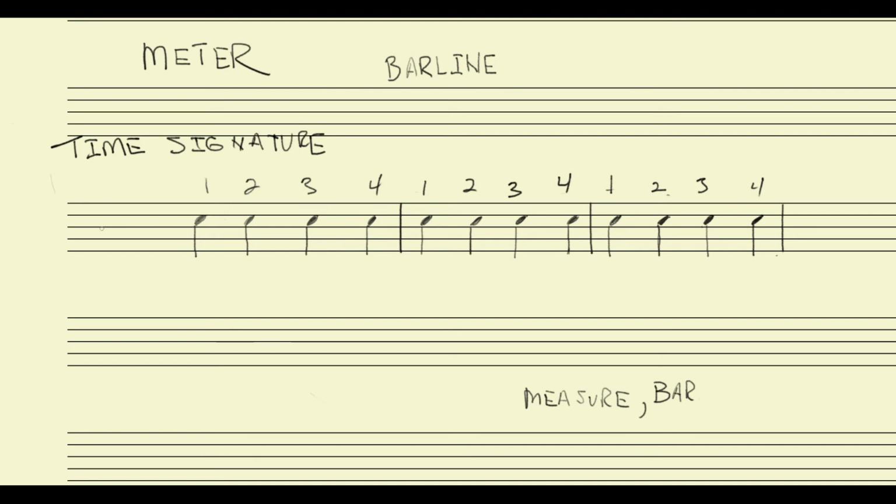And the time signature always sits over at the left end of the staff. I'm going to write a time signature here. If we're working with a clef, the time signature always goes after the clef. So I'd write, say, a treble clef here, and then immediately after a time signature.